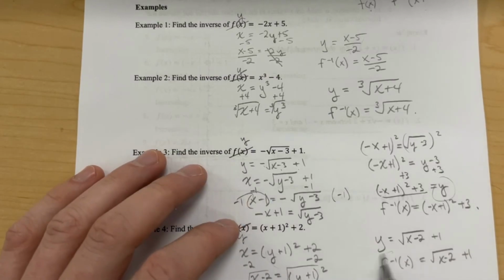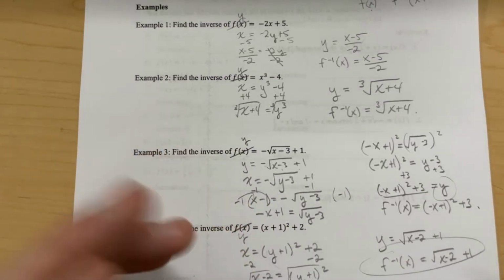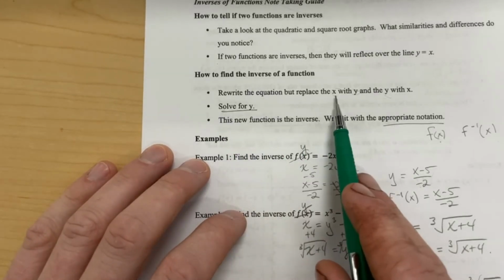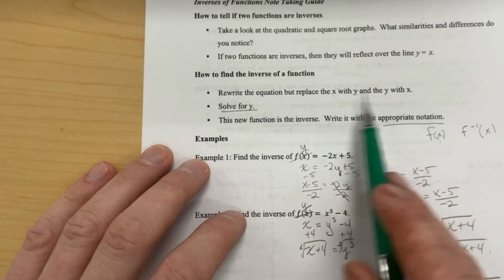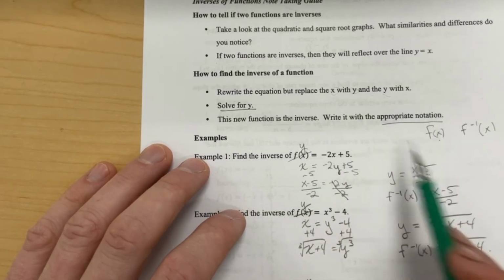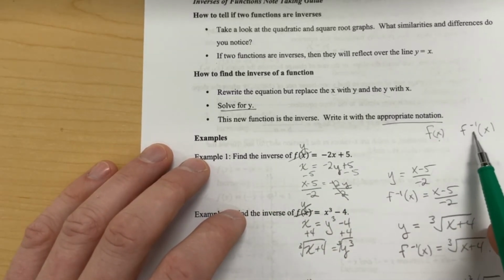So this should be a pretty straightforward process, and there's only like 3 steps to it, right? Rewrite the equation, replacing the x with y and the y with x. Solve that new equation for y, and then write this with the appropriate notation, that is the f inverse of x.